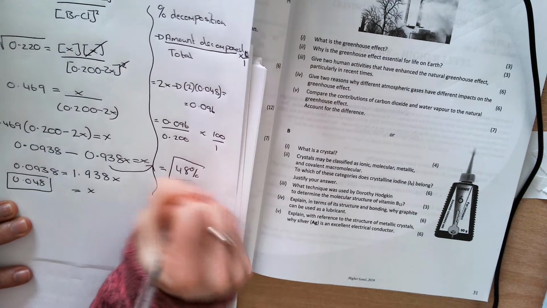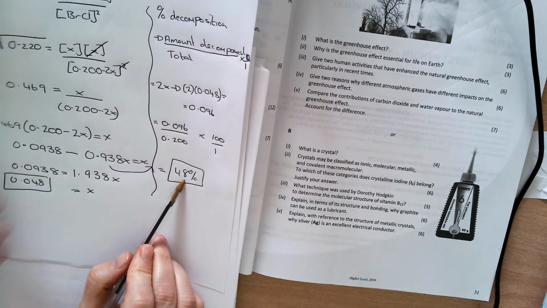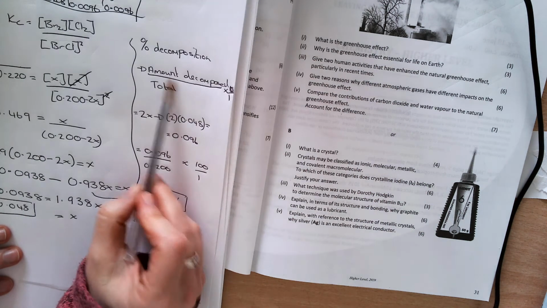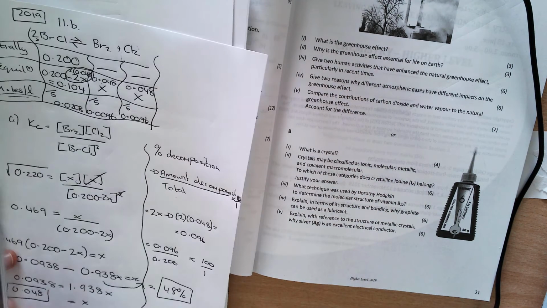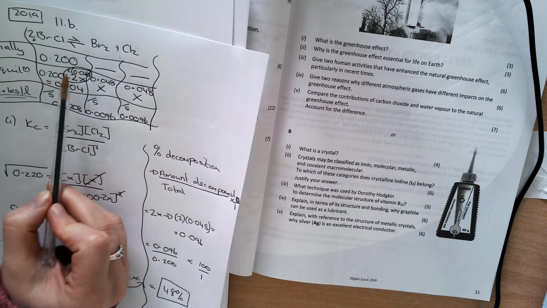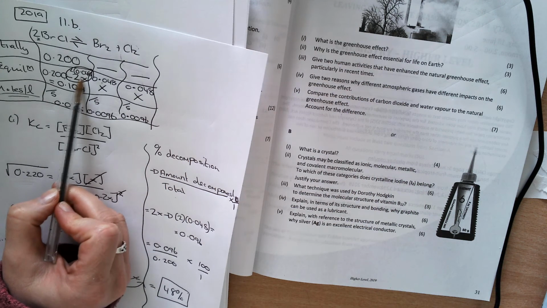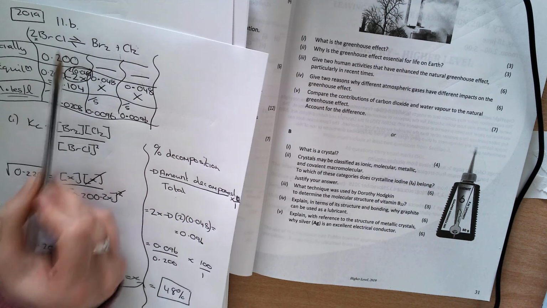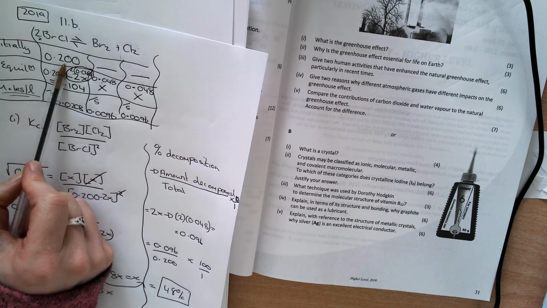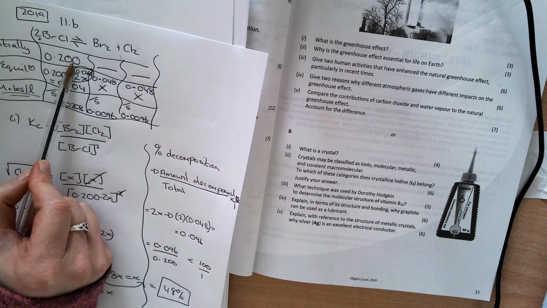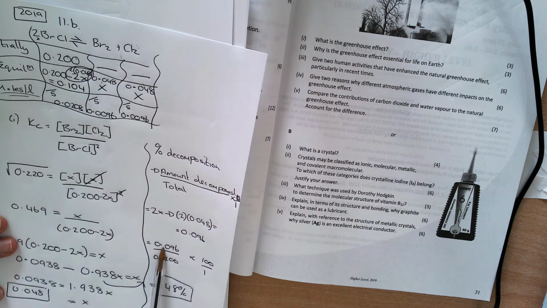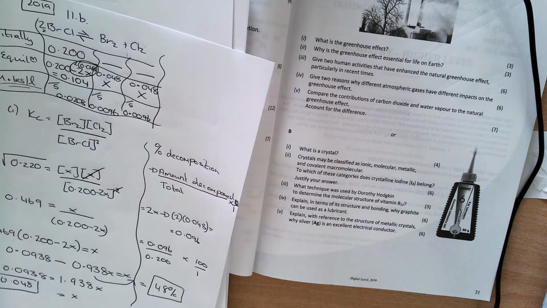So I think your question was, how do you do this part? So remember, your total decomposed is the amount that has been decomposed, that has been used up, which is 2x, okay? And that is the amount that has been used up from 0.200. So 0.096 divided by 0.200 gives you 48%.